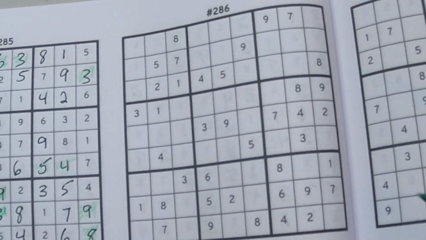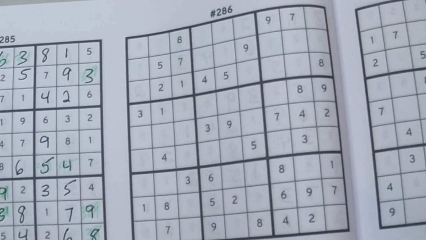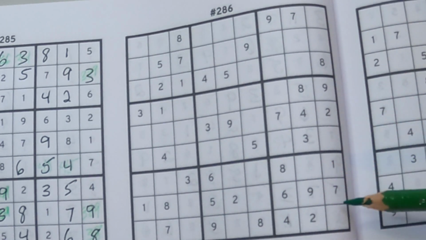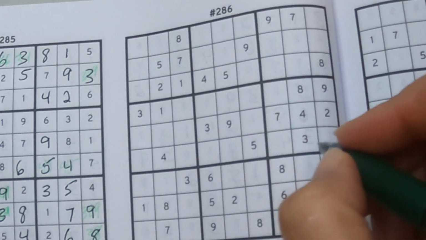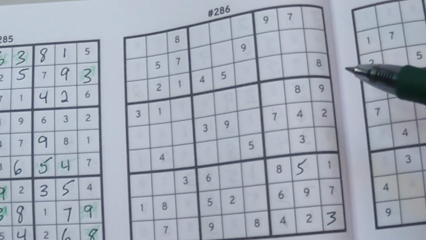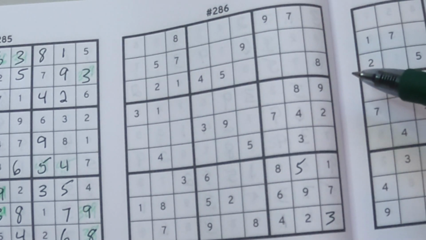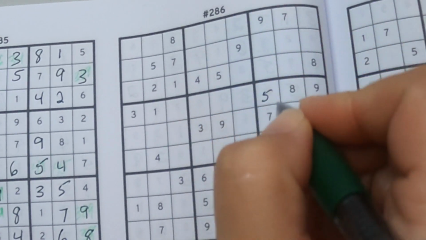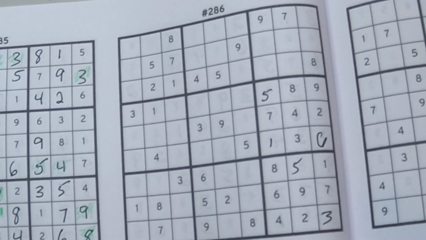Looks like today we're doing number 286. If we start with this box, looks like we're missing 3 and 5. We've got a 3 here, so 5, 3. For this box, we're missing 1, 5, and 6. We've got a 1 here and a 6 here, so this is our 5. That 6 means this is our 1, 6.